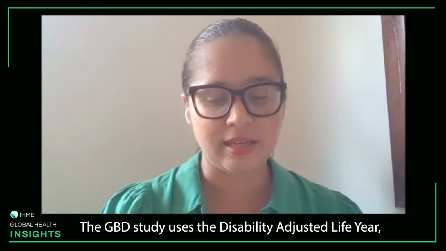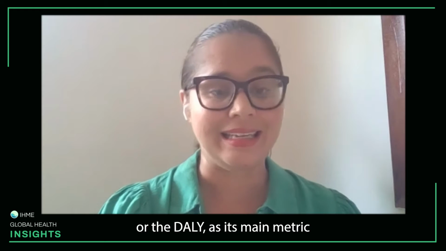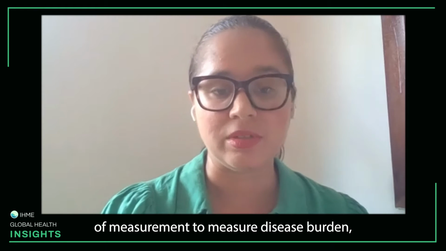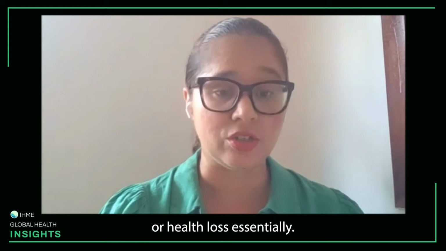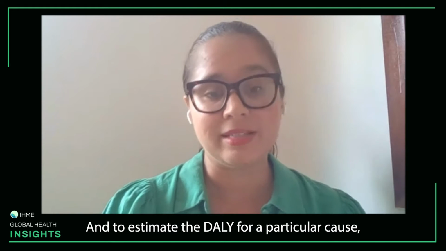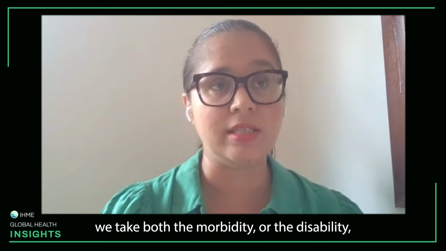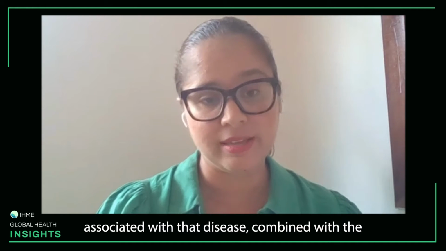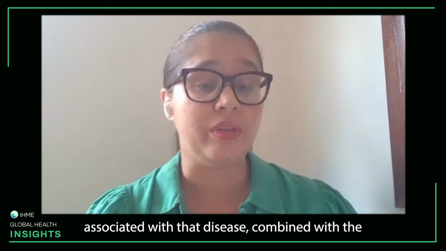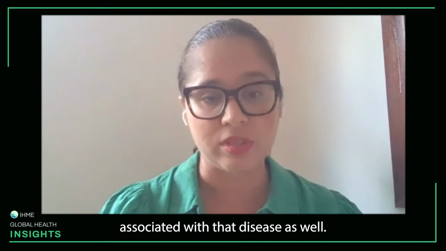The GBD study uses the disability adjusted life year, or the DALY, as its main metric of measurement to measure disease burden or health loss, essentially. And to estimate the DALY for a particular cause or disease or injury, we take both the morbidity or the disability associated with that disease, combined with the mortality, so the years lost to premature mortality associated with that disease as well.